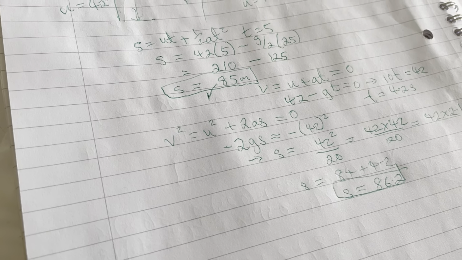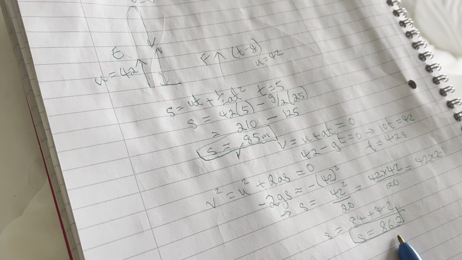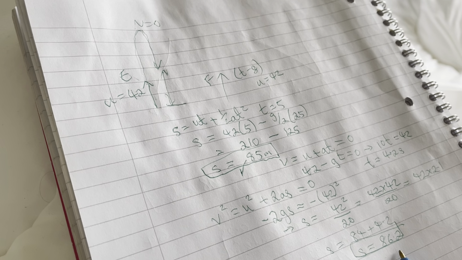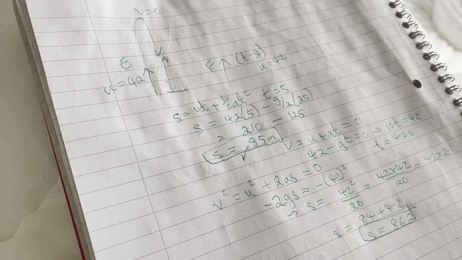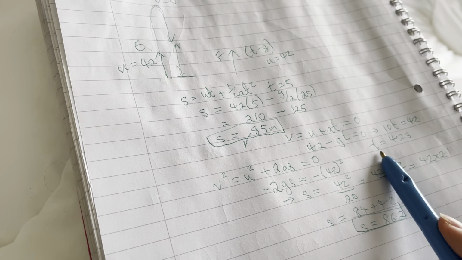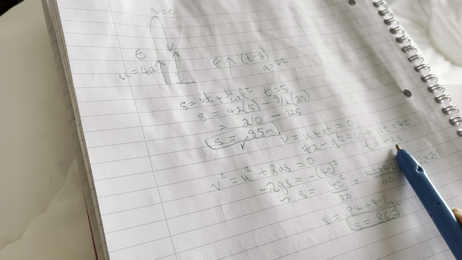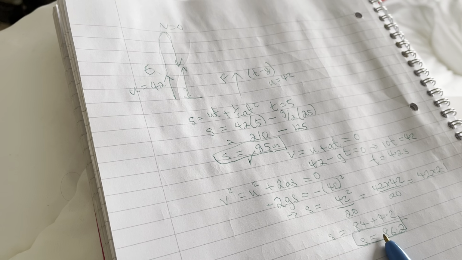86.2. Okay, so that is saying 85, 86.2. That doesn't appear correct, because we seem to think it reaches maximum height after 4.2 seconds. I'll have to check that.